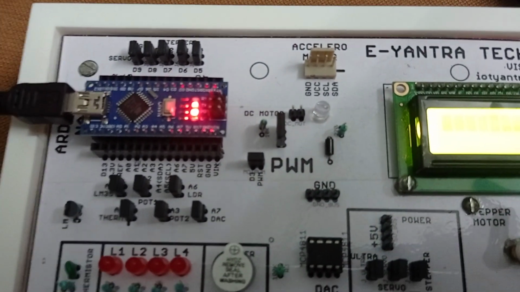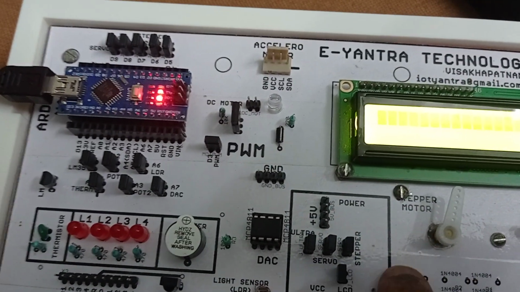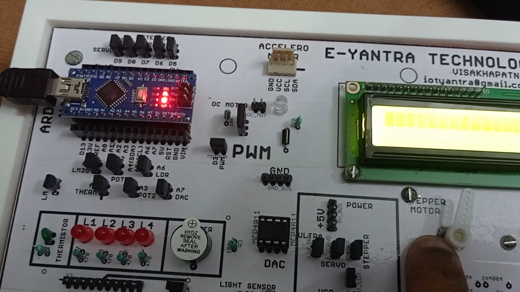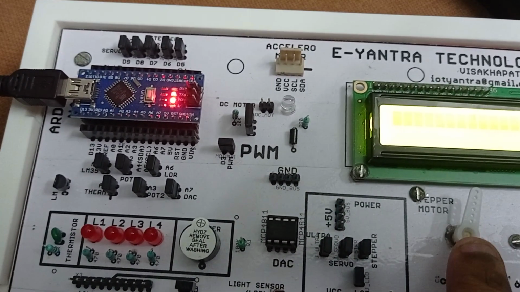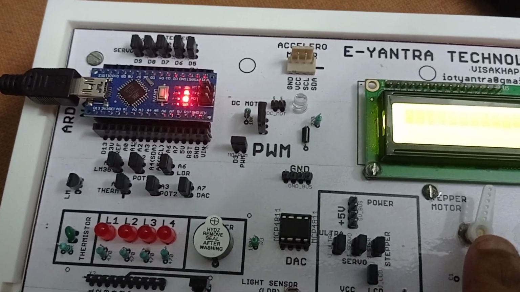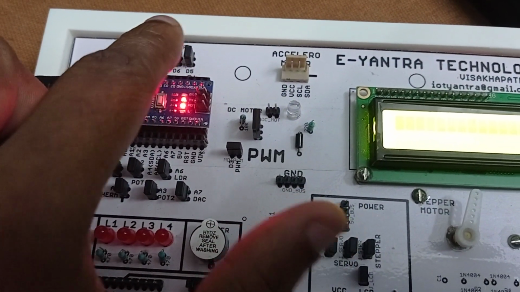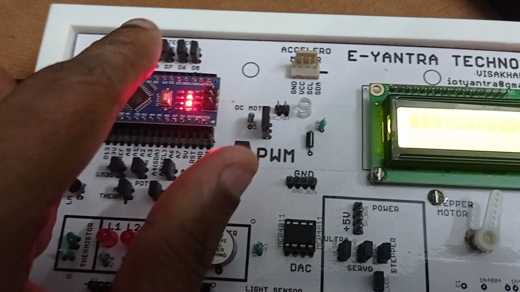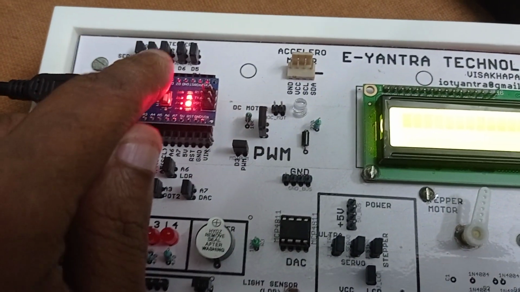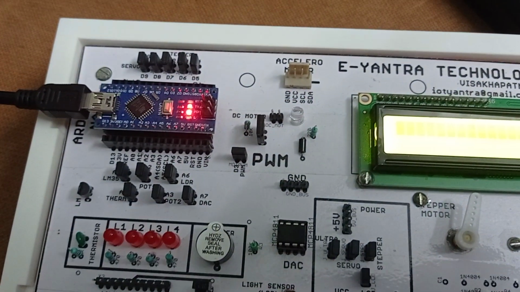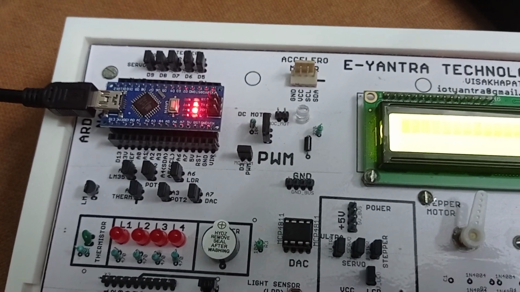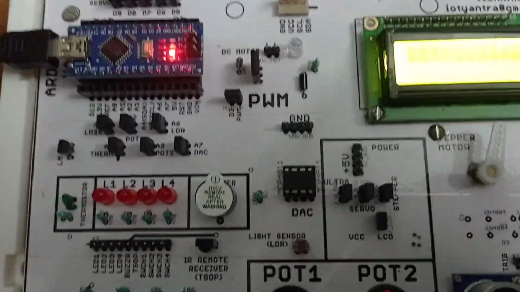That buffer is driving this stepper motor from the back side of the board. Connections are already there, and the buffer controls, that is the input pins to these buffers, are controlled by Arduino. So Arduino is not controlling the motor, but it is controlling the buffer, and buffers are giving current to this stepper motor. This is the way the circuit diagram is designed.